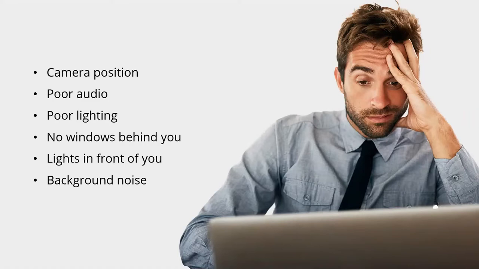It's too noisy. Also, no windows behind you, because you don't want light coming at the camera. You want light coming at your face, and the back should be darker, if anything, or lighting like the way you see my lighting, where it's sliding down, so it's not at the camera where you've got this dark shadow in there.